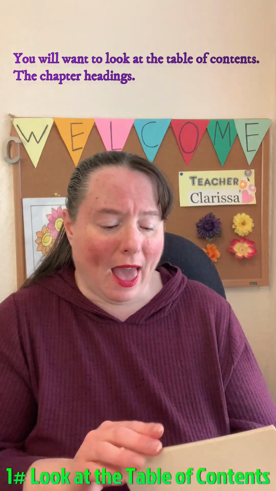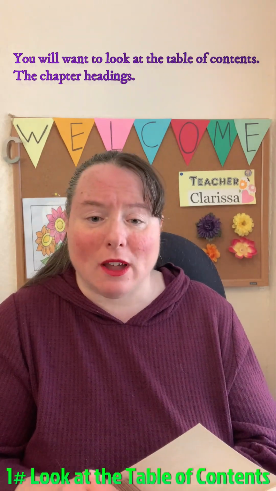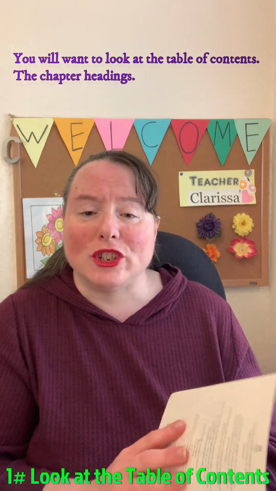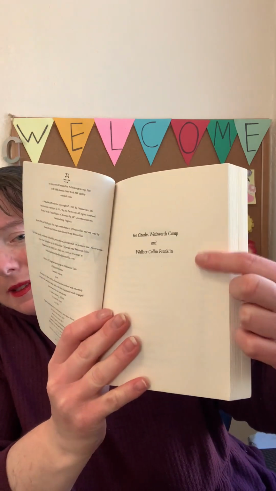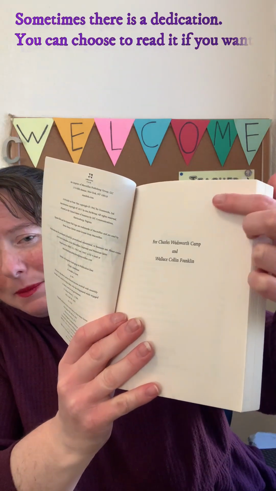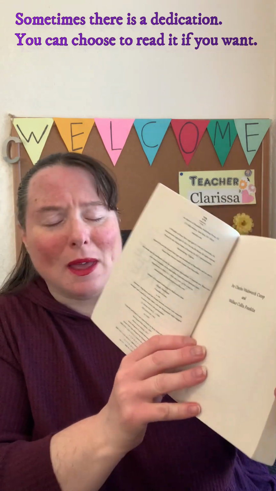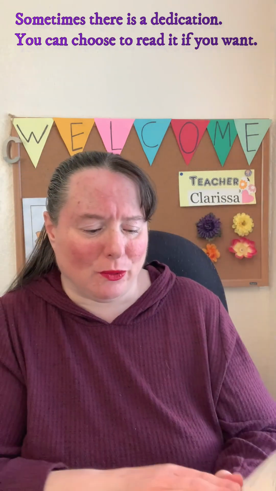And then you'll want to open it up and look at the table of contents or the chapter headings. Oh, and sometimes there's a dedication, and sometimes it's a long paragraph. You can choose to read that if you want to, but you don't have to. This one's a really short one. It's just dedicated to 2 people.